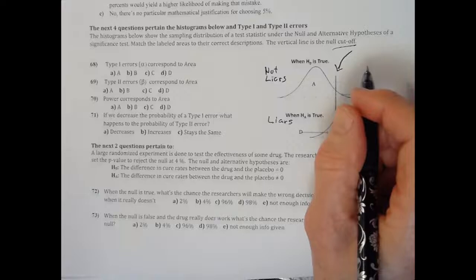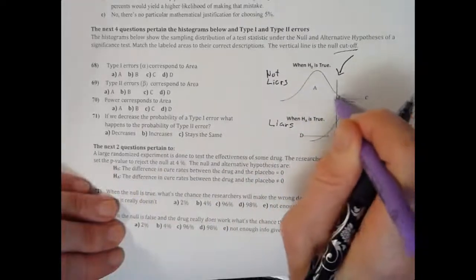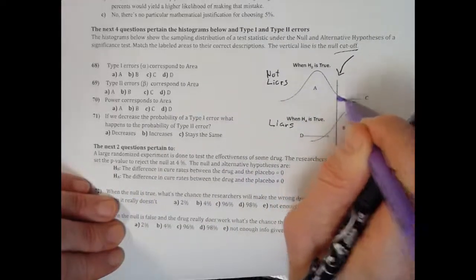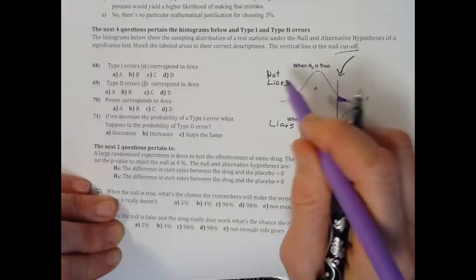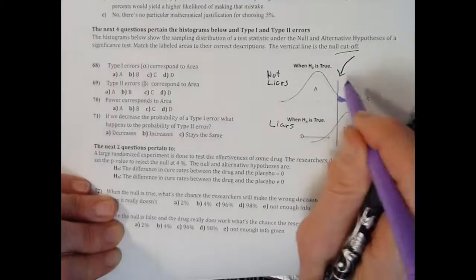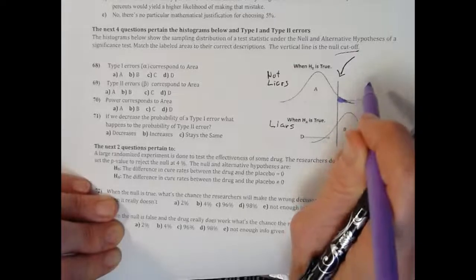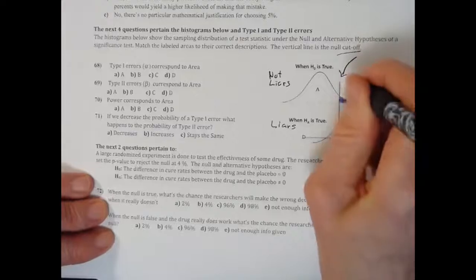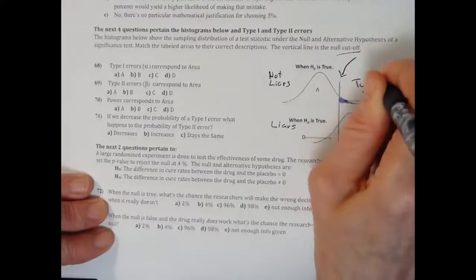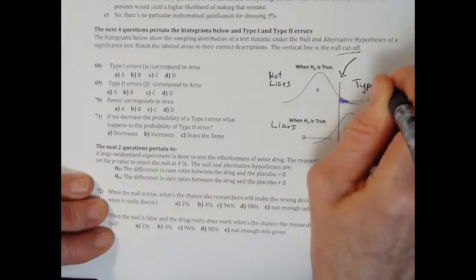So this little portion right here are the honest people that we made a mistake about, that we're calling liars. We're rejecting their honesty, and we're going with the alternative that they're liars. And that is an error. So this is a type 1 error.